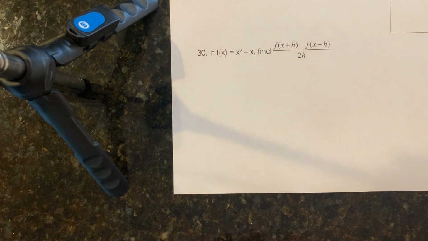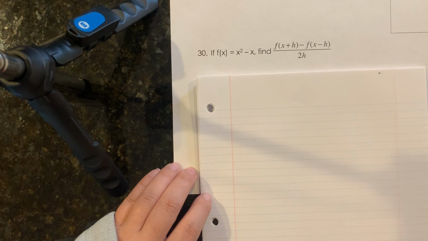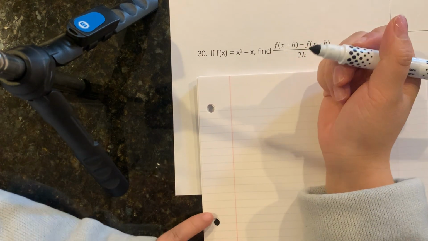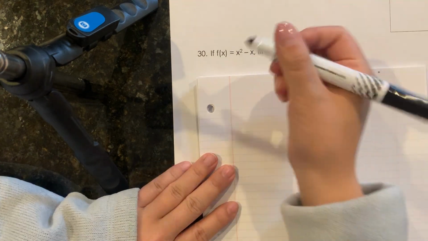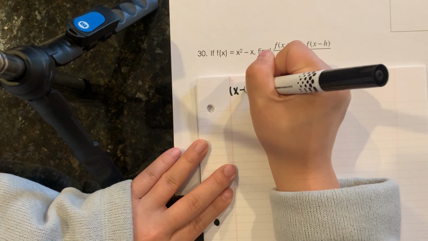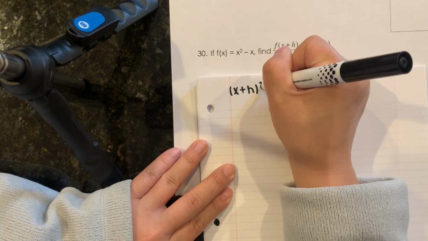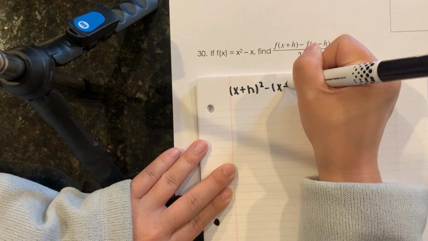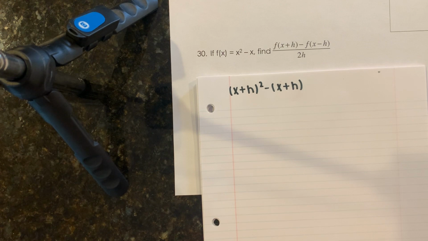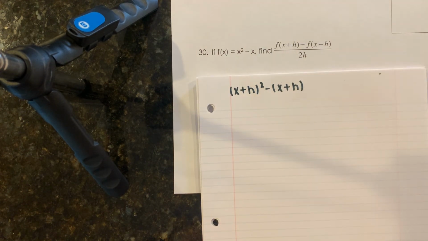And now looking lastly at number 30. So number 30, we have to start by sticking our x plus h into the f of x function. And then I'm going to stick my x minus h into the f of x function. So I'm going to start with just the f of x plus h. I'm going to input the x plus h into wherever I see an x in the f of x function. So that's going to be done in black. This is my f of x plus h.